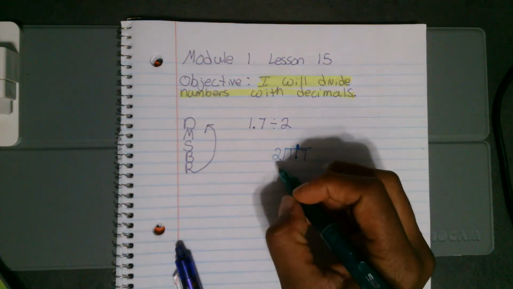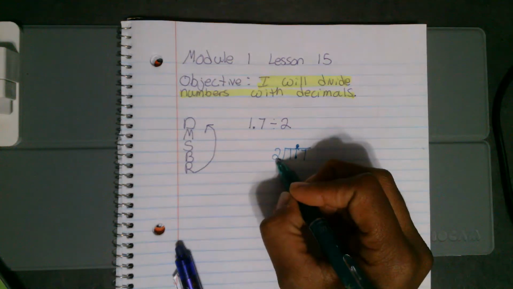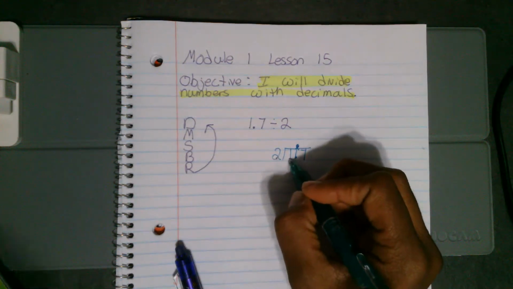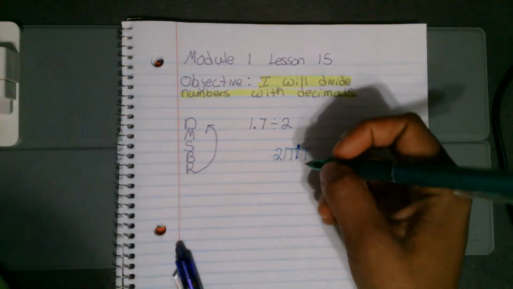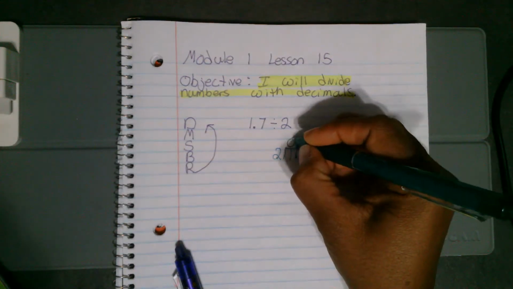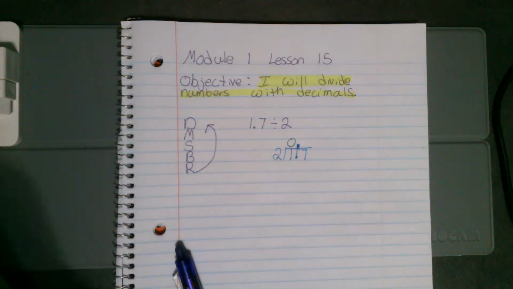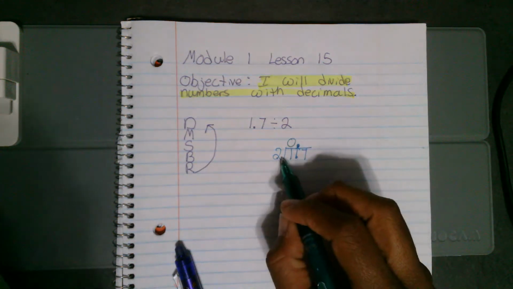So again, we're going to think, how many times can 2 go into 1? If I count by 2s and I say 2, well, 2 is greater than 1, so it can go in 0 times. So 2 can go into 1 0 times. It cannot go in there at all. And then I can move on. Then I can think larger.